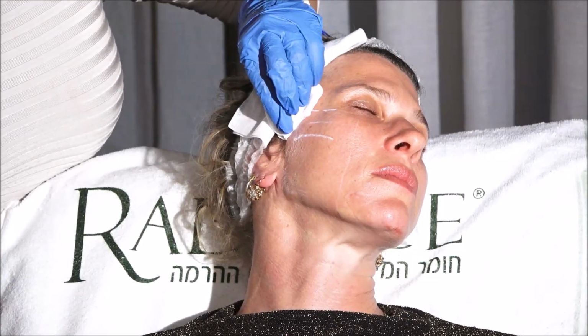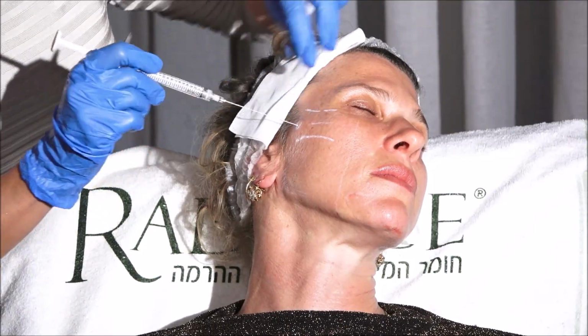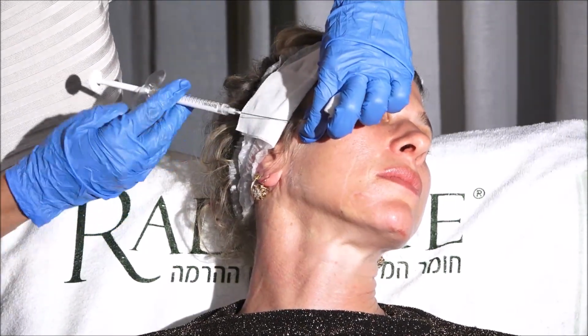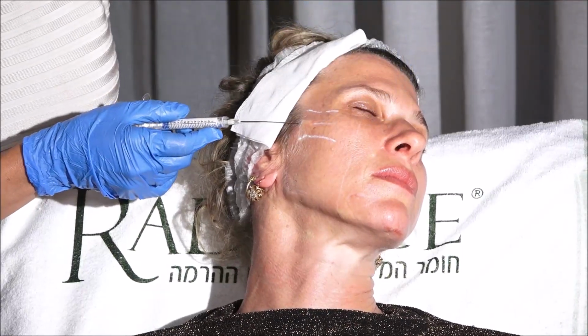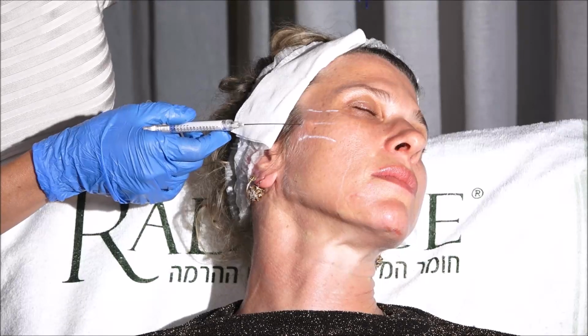So this is Radiesse dilute 1:1. My goal is a subdermal approach. I'm going to use half a syringe of the solution, 1 syringe per side of this whole solution, half a syringe of non-dilute per side.